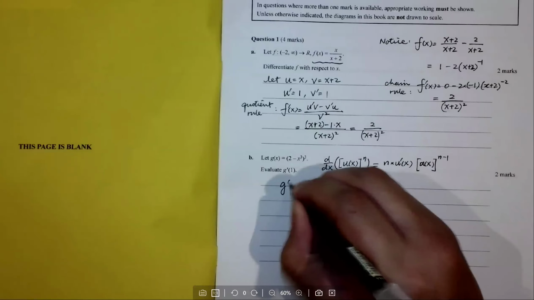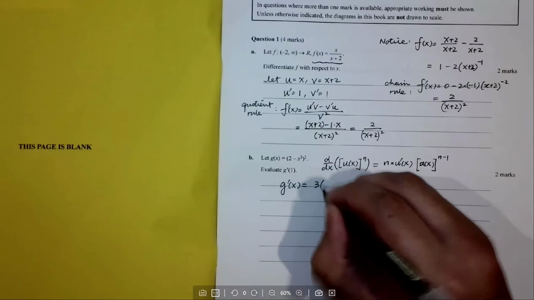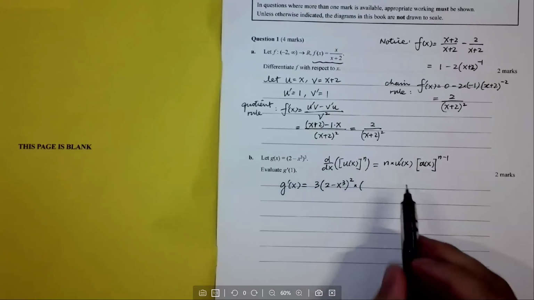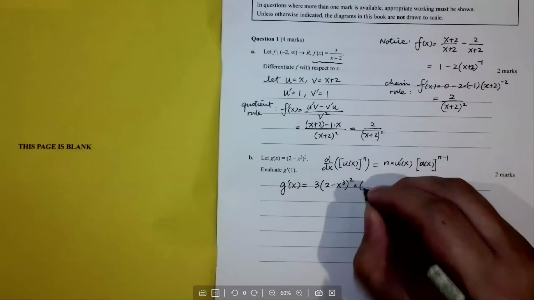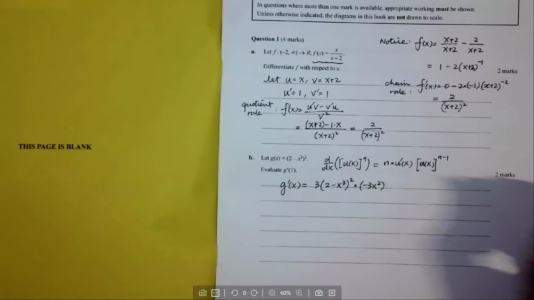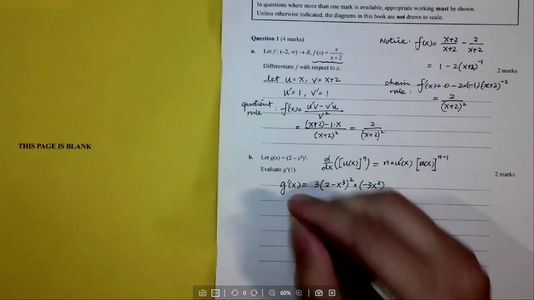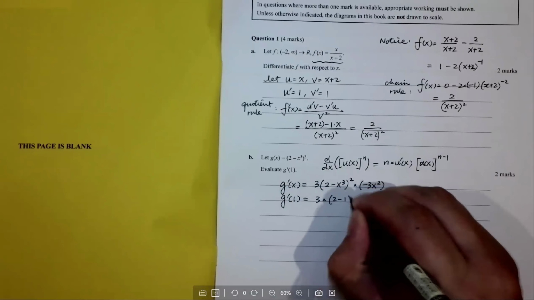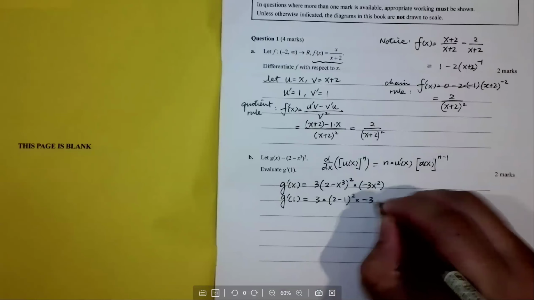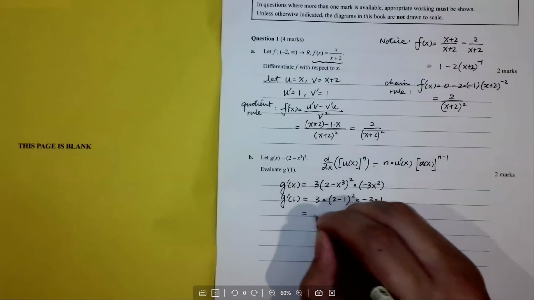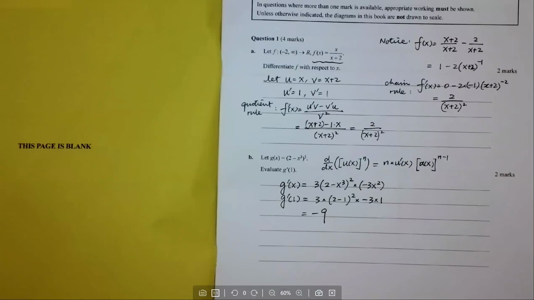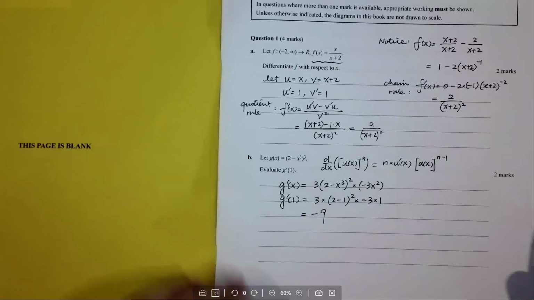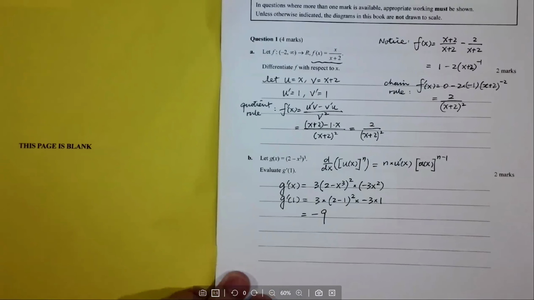So therefore, if I'm going to find g dash first, that is 3 times 2 minus x to the power 3 squared. But don't forget you need to multiply by the derivative of the inside. So it's a negative 3x squared, okay? And then you are going to calculate g dash 1. So g dash 1 equals 3 times 2 minus 1 squared times minus 3 times 1. So eventually your answer should be minus 9, okay? There is no need to expand this result. Otherwise, you just get the result messier. So let's have a look at the next question.